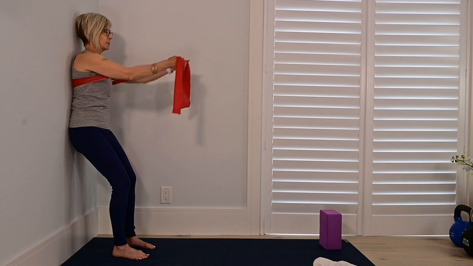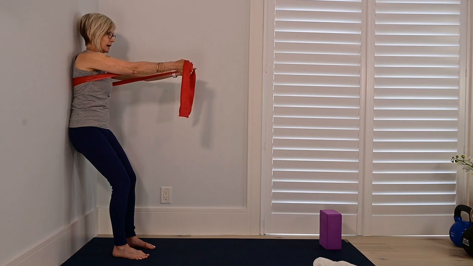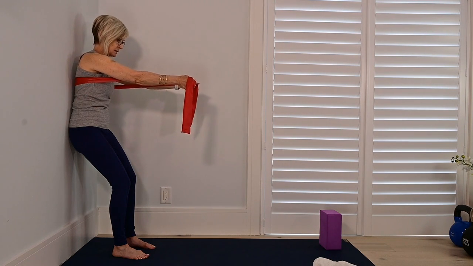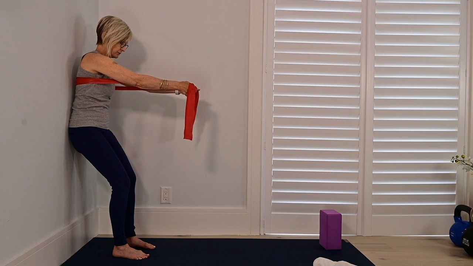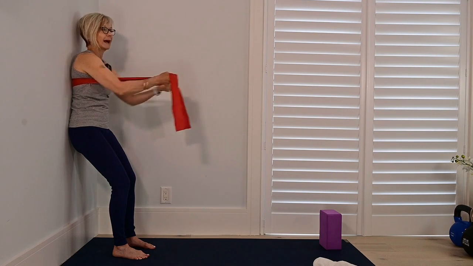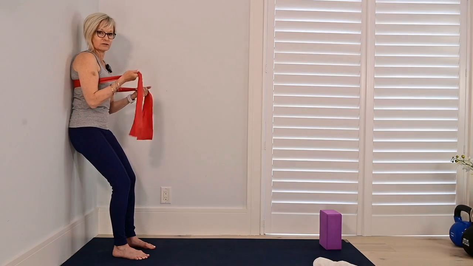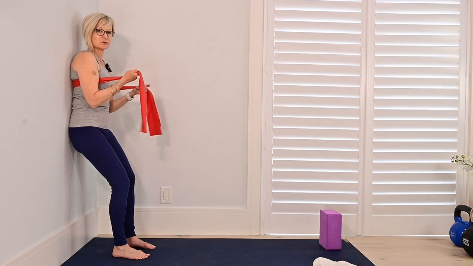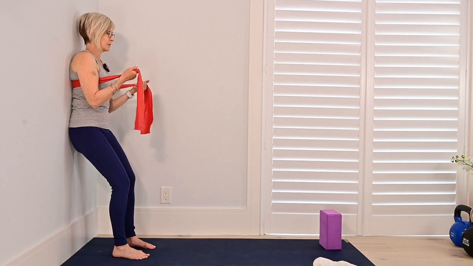So once again, I punch my hands out. I take my hands, which takes my spine into a little bit of flexion. Then I punch more and I reach that bra strap back. So I did not reach my low back into the wall. I didn't flatten out that curve entirely. What I'm really doing is just trying to reach my bra strap back there.